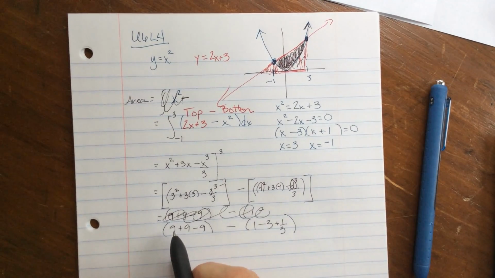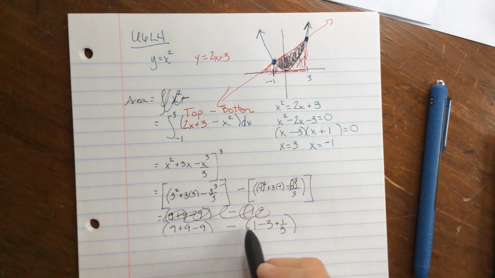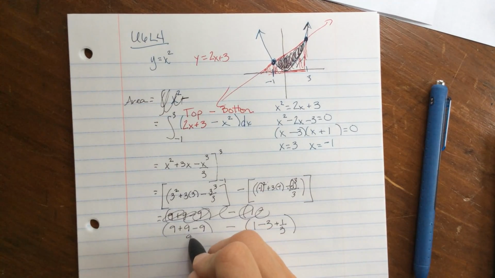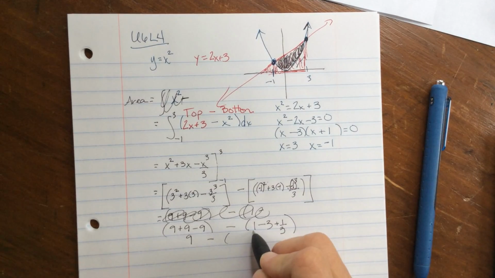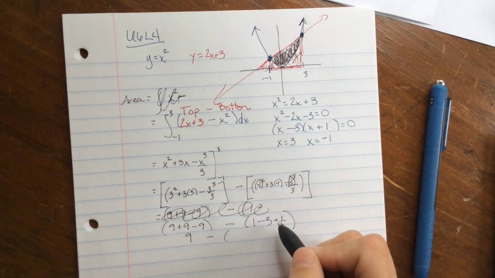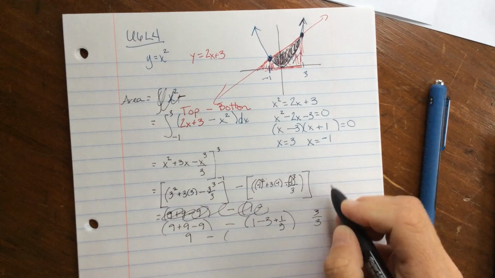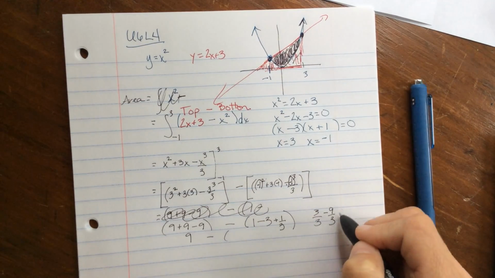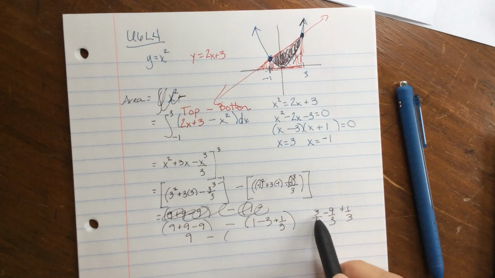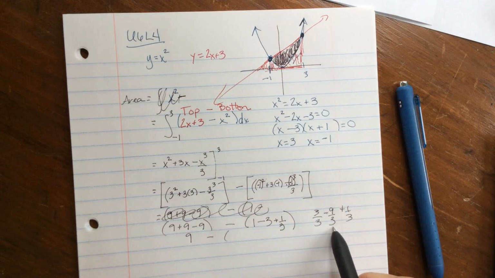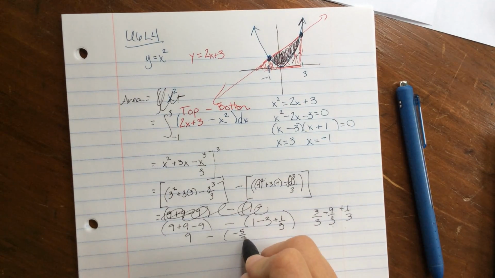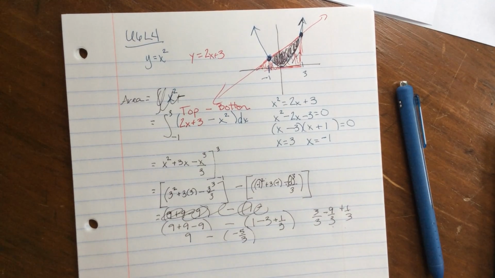Okay, so when I go about cleaning the rest of this up, we get 9 plus 9 is 18, minus 9 is 9, minus, looking at all of these in terms of over 3, that's 3 over 3, minus 9 over 3 plus 1 over 3. That'll be -6 over 3 plus 1 over 3 is -5 over 3.